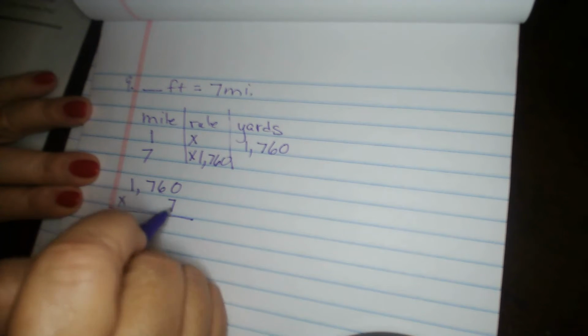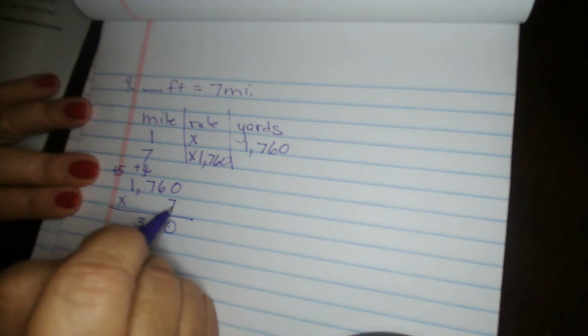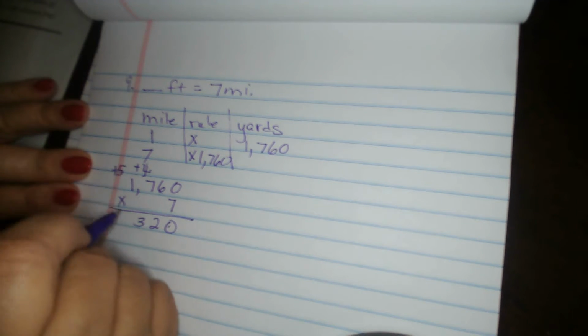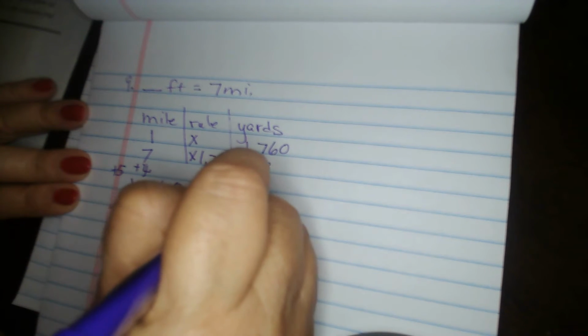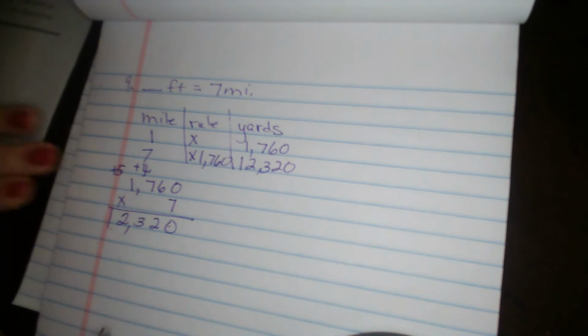1,760 times 7. 7 times 0 equals 0. 7 times 6 equals 42. Regroup my 4. 7 times 7 is 49, 50, 51, 52, 53. 7 times 1 equals 7, 8, 9, 10, 11, 12. So that equals 12,320 yards. I need to take those yards and convert them into feet now.